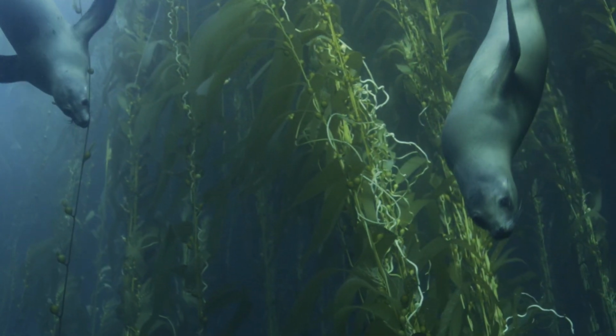With hundreds of different types of animals living in a kelp forest, there must be a reason why. So go ahead and take a second to think. Why do you think that so many animals call kelp forests home?